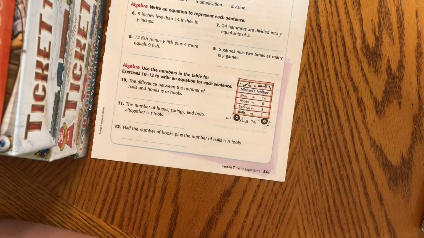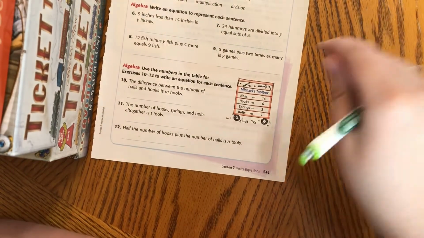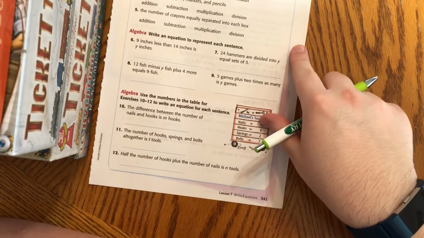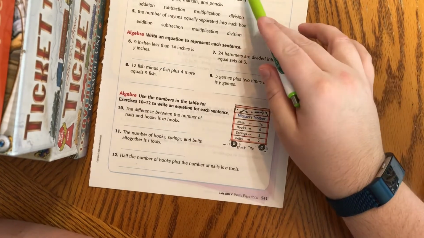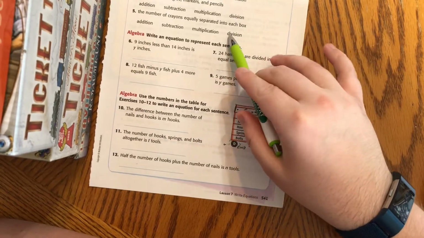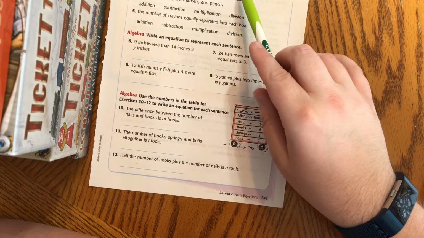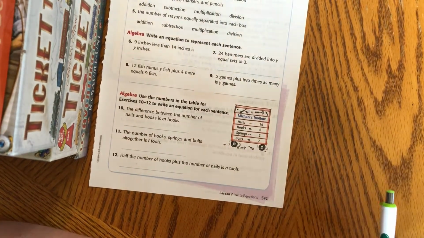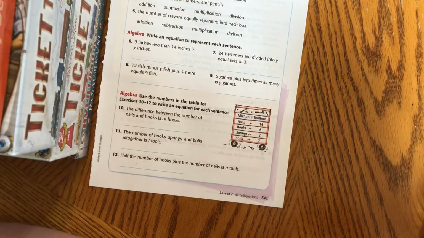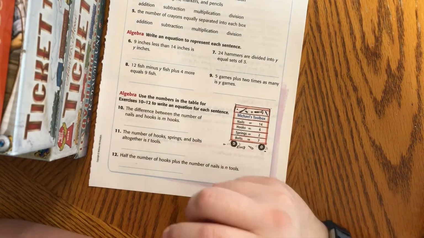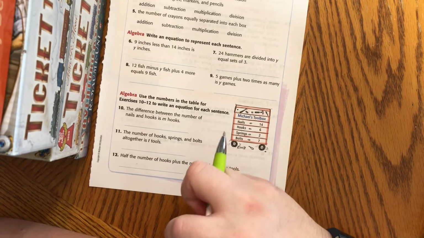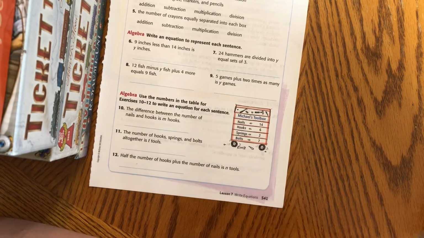Now, as we move on to page 541, our independent practice, these first 3, you have to tell me, are we adding, subtracting, multiplying, or dividing? Okay, so you have to look for those key words. And it tells you to underline the part of the phrase that tells you what operation.